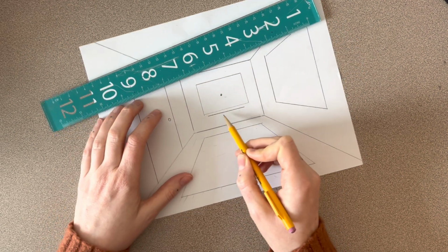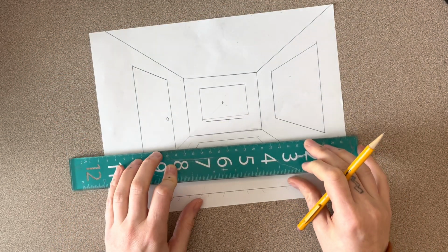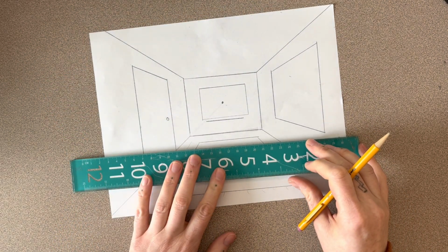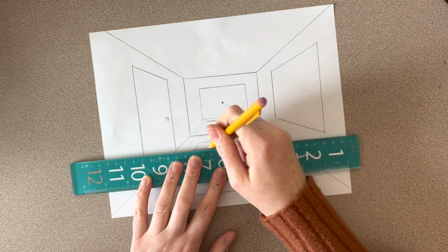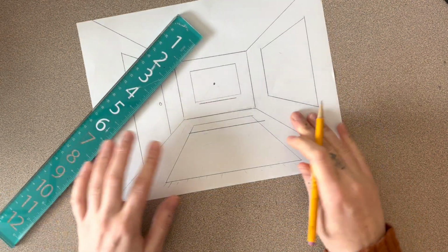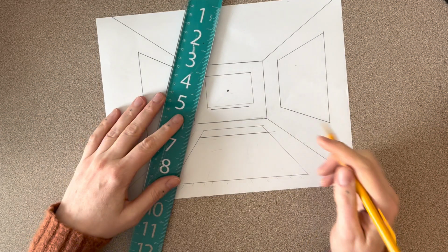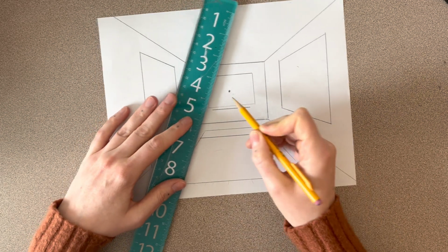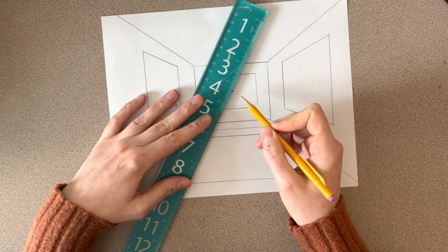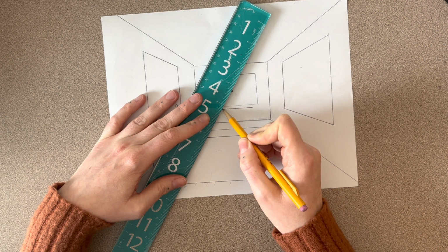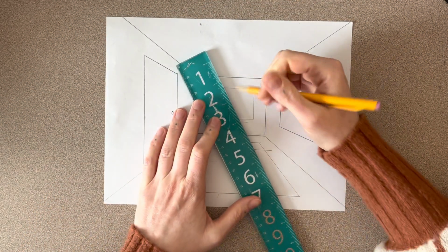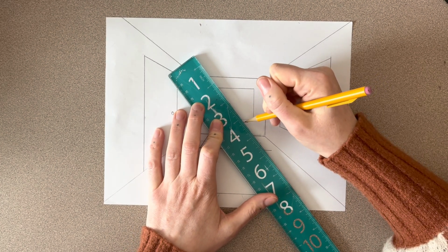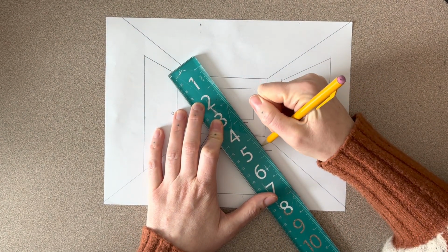That's going to be one edge of my table, and then I'm going to have it go down to about here. Again, these are horizontal lines. And I will have to erase some of my rug, but that's fine. Now for the sides of the table, I'm going to use my vanishing point. I will be erasing some of this. This is a rough draft, so I'm not too concerned if it's a little messy.